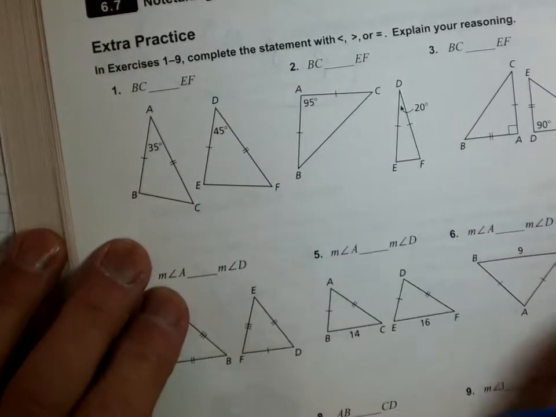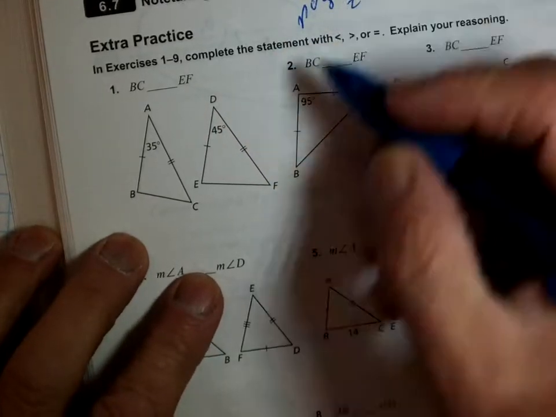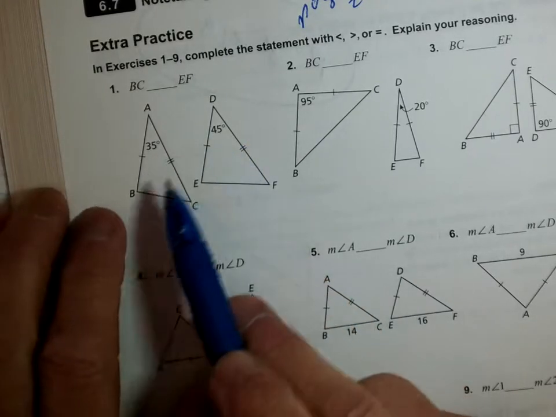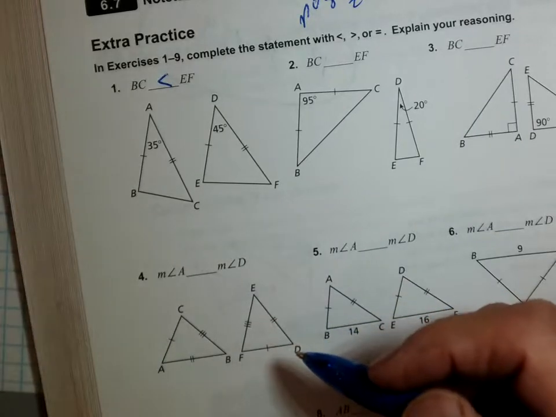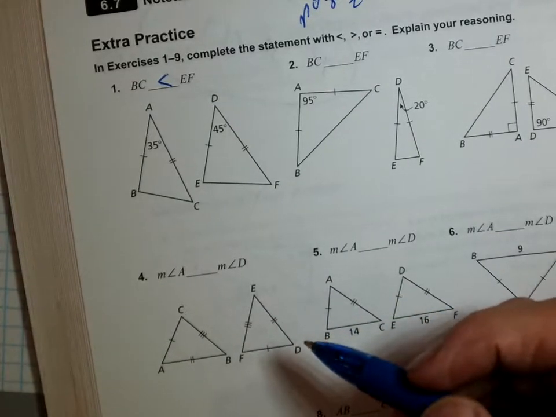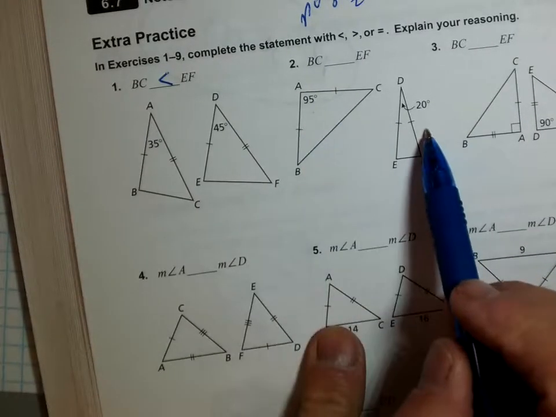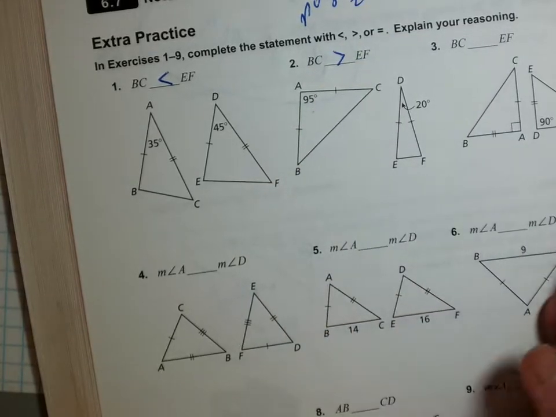Page 220. So, what do you know about BC? Well, if this angle is smaller than this angle, BC is less than EF. Easy peasy lemon squeezy, right? Number two. So obviously BC is greater than EF. It's that easy.